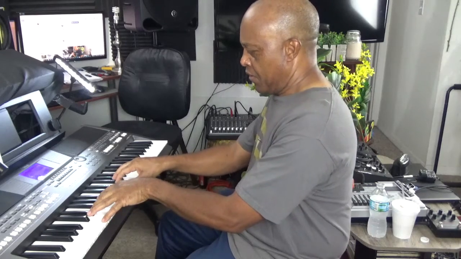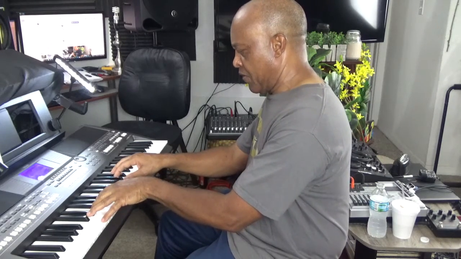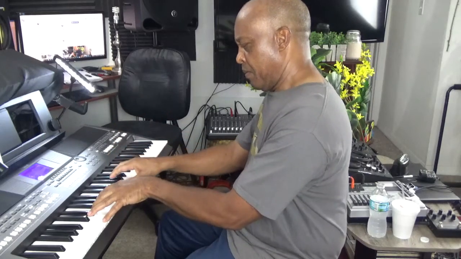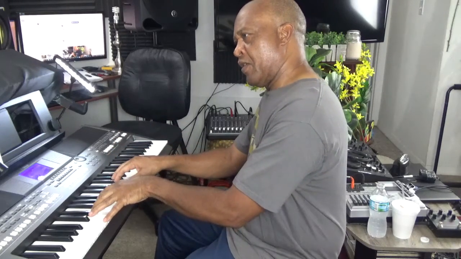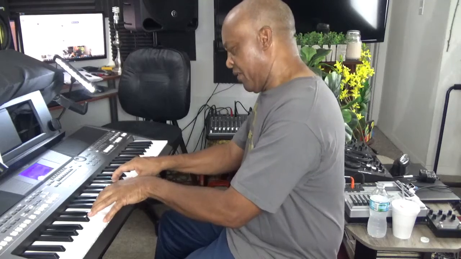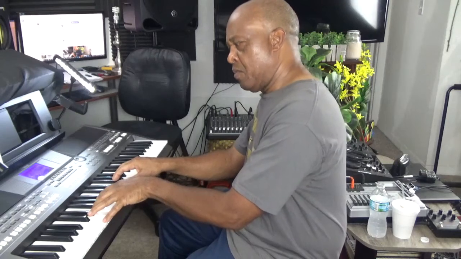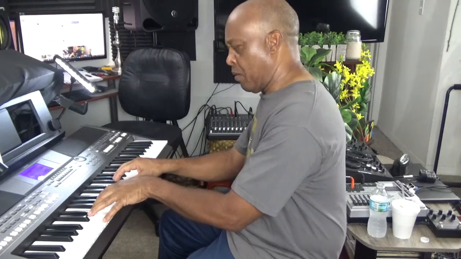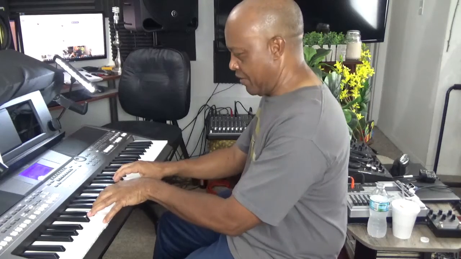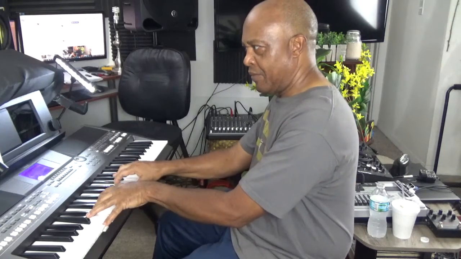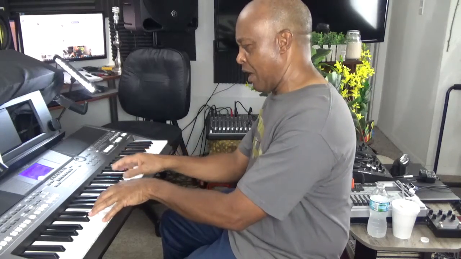Now if I play the 9 and the sharp 11 together, now I have C major 7 augmented 9 sharp 11. The 13 is not available as a tension in this case, because I have flat 13, you see.